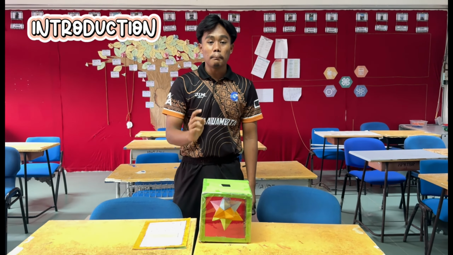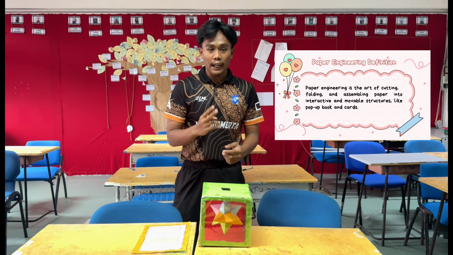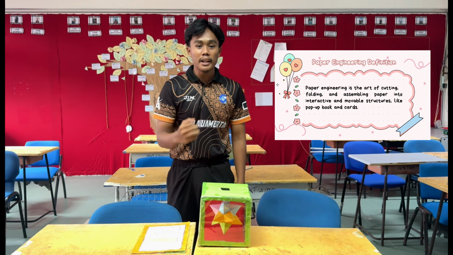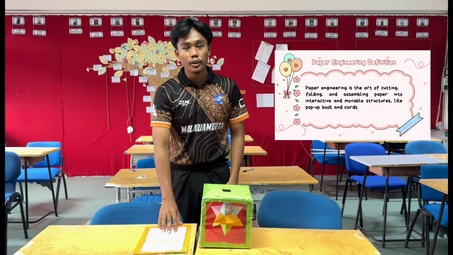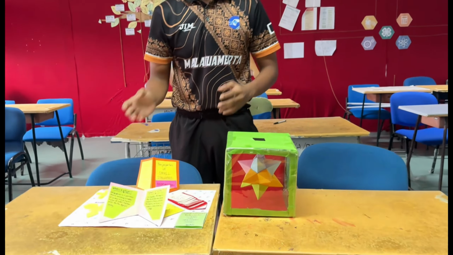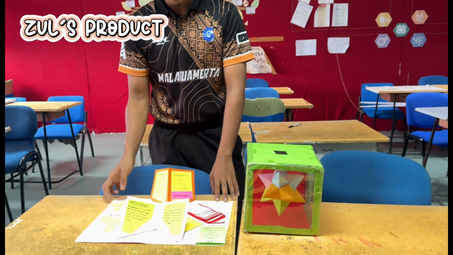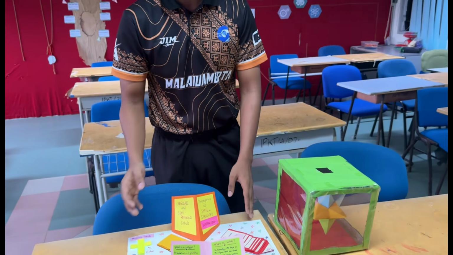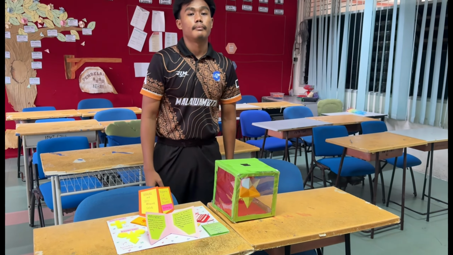Okay, what is paper engineering? Paper engineering is the art of cutting, folding, assembling and arranging paper so that we can make a product that can be folded, that can be shown movable, that can be interactive. So here I have done this pop-up book that shows an explanation of my solid model.